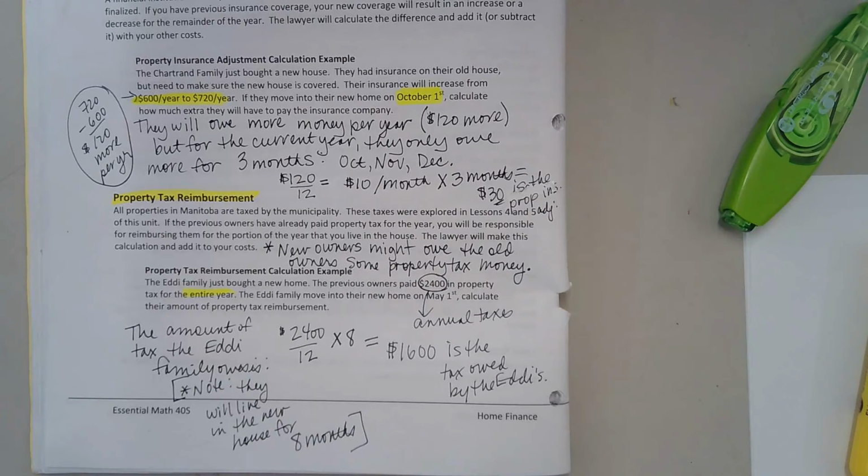So basically, find the annual or the monthly cost. You're given annual amounts. Property insurance and property tax will always be given to you, like the annual amounts. Calculate what it will be monthly and just times by the right number of months that they're actually in the home. So compared to land transfer tax, this is quite straightforward, I think.